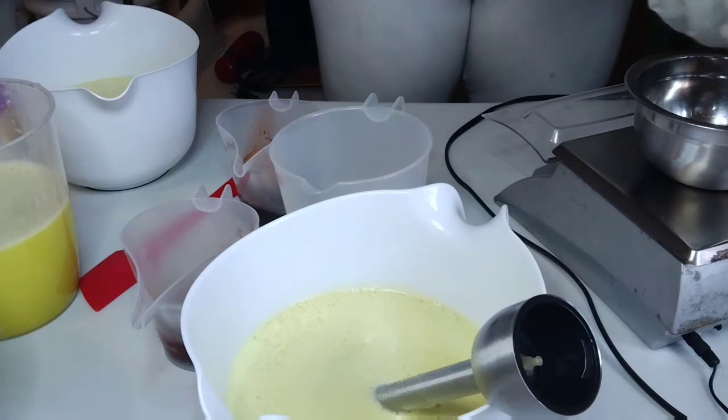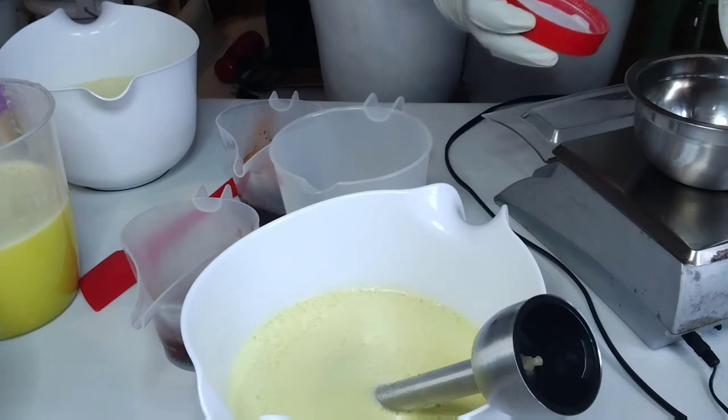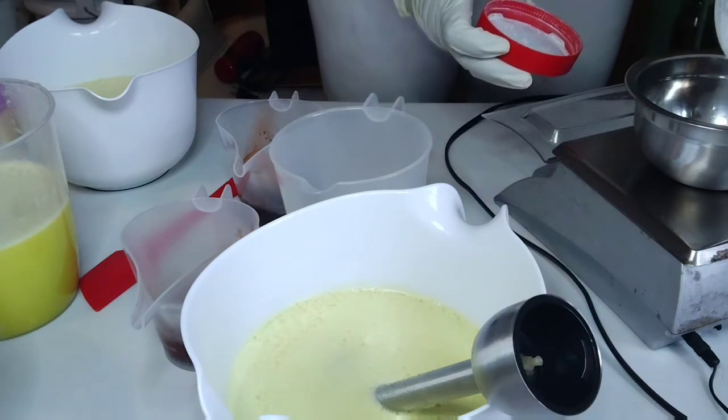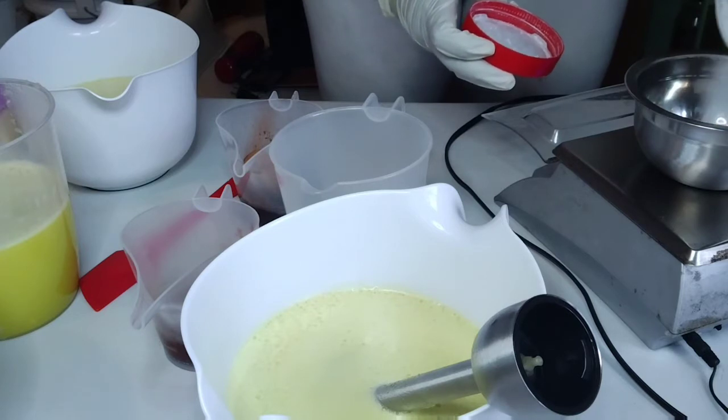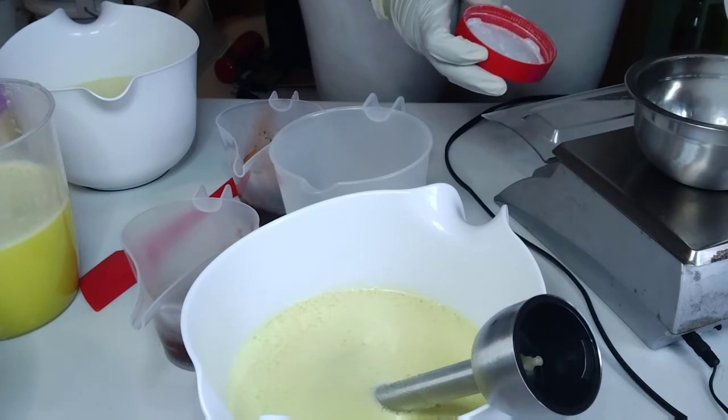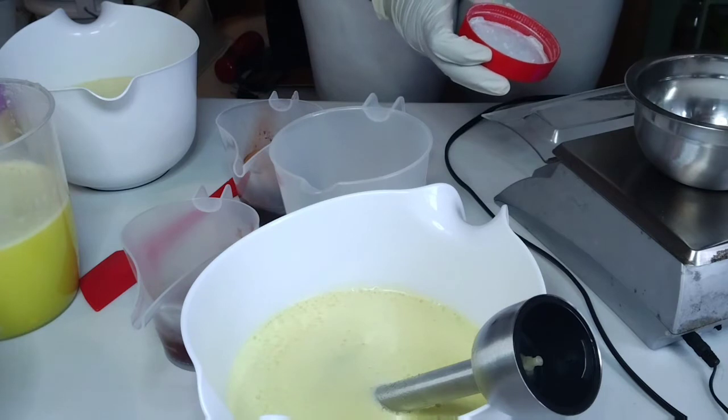So after you measure out all the separate oils, you know how much lye you need for each oil because you use what's called a soap calculator. And that tells you how much lye you need for each individual oil that you have. And then it tells you how much lye you need for the whole batch.